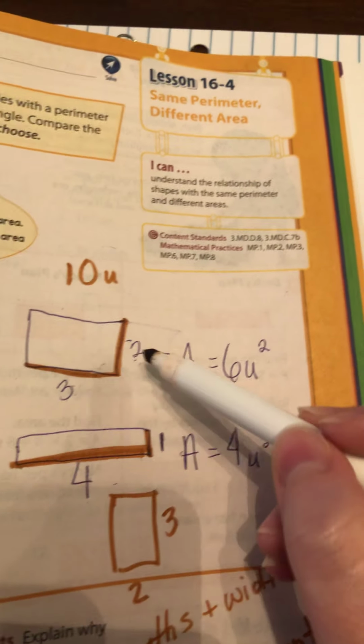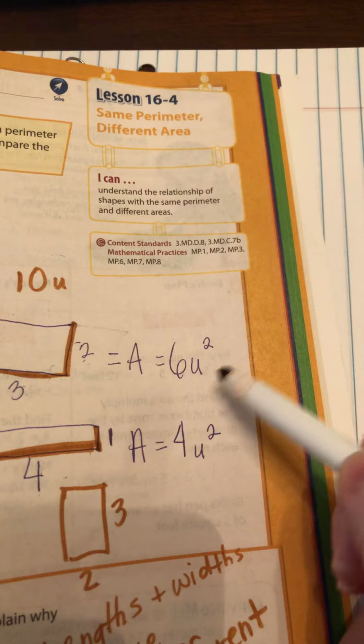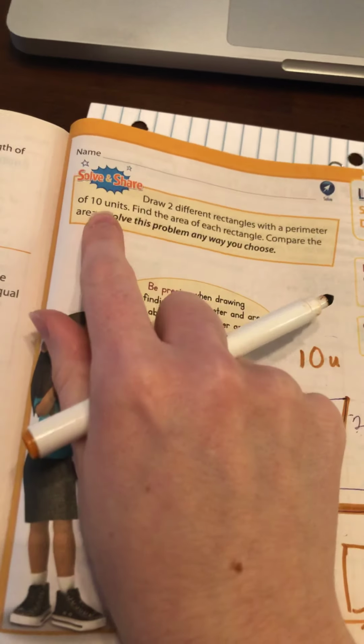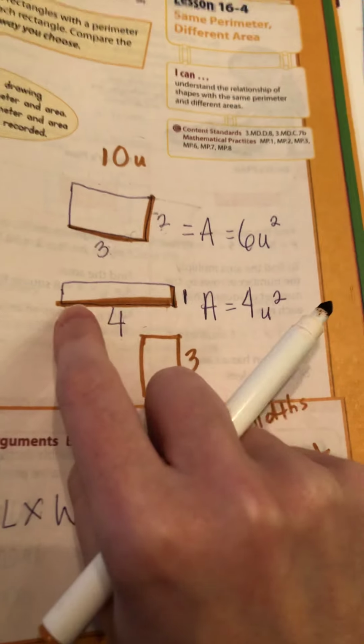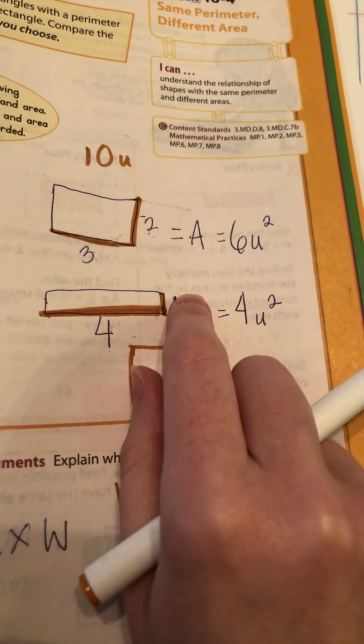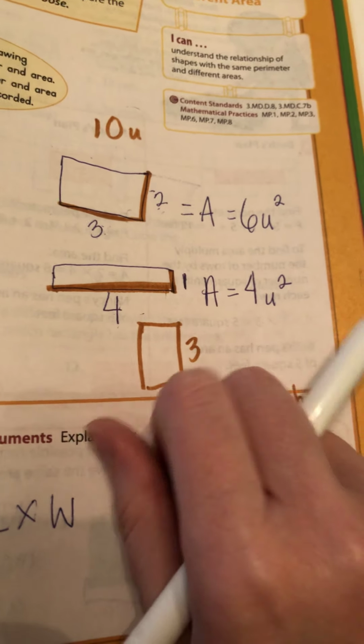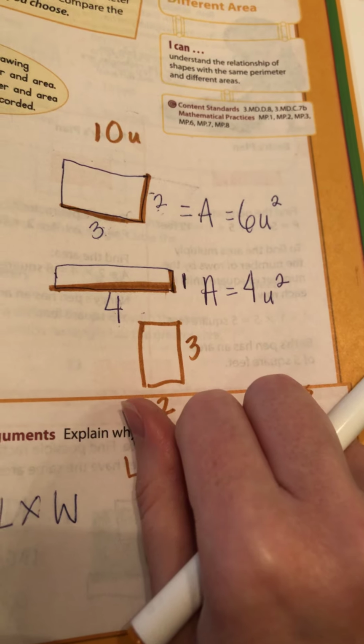Now the area, if I would multiply it just to say what the area was, it would be 3 times 2 is 6 units squared. And it's units because it told us it was just units, okay? Here's another one. 1 plus 4 is 5. These both have the same perimeter, but they don't have the same area, okay?